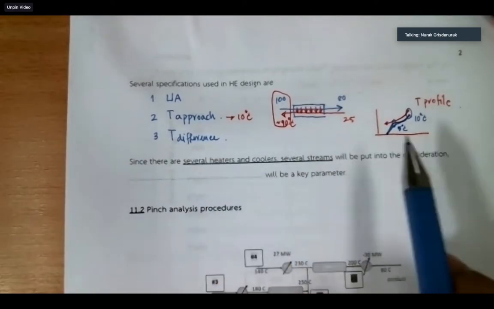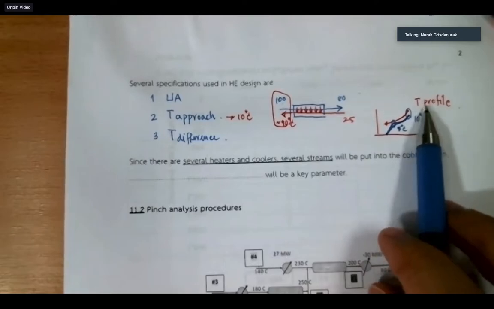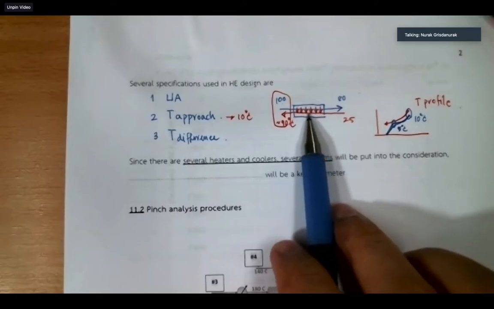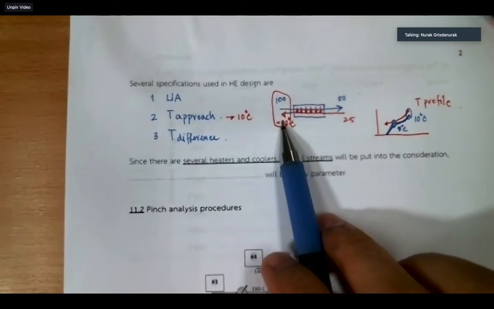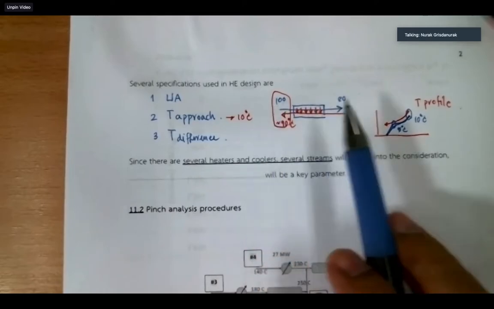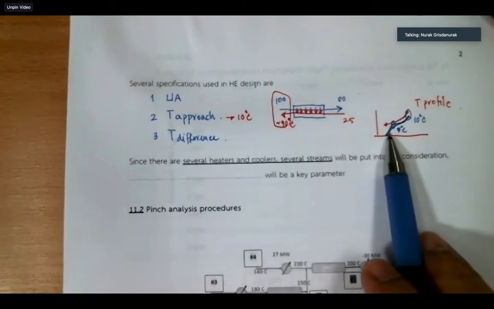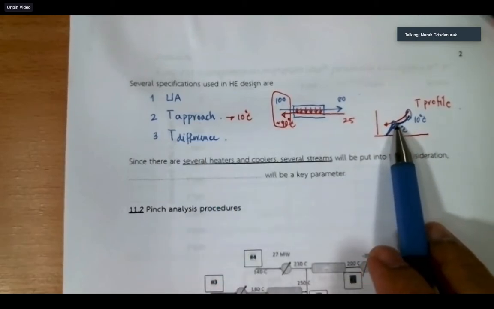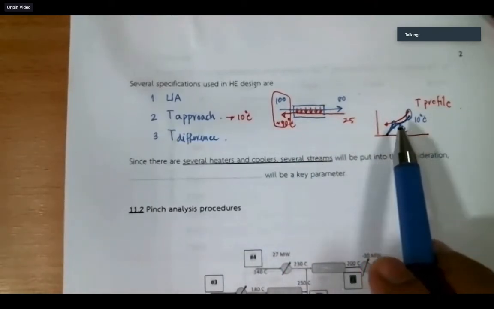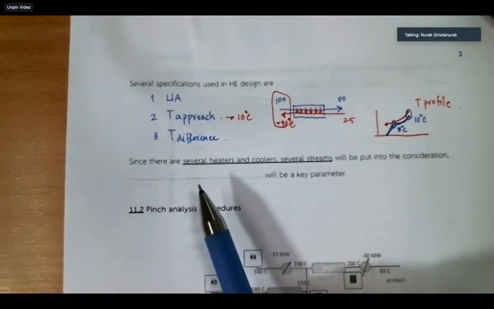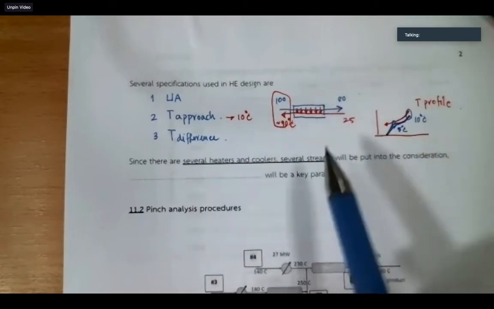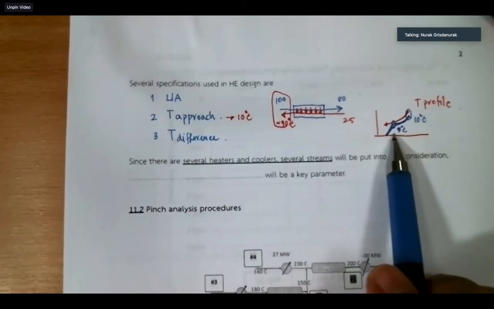So for the temp difference, we are talking about the temperature profile inside the heat exchanger. For the approach, we are talking about the outlet point. The temp difference, we are talking about something that happens inside the heat exchanger, maybe in some pipe, maybe in some pipe, right? So in this case, it's very difficult to tell where the temp approach would be.